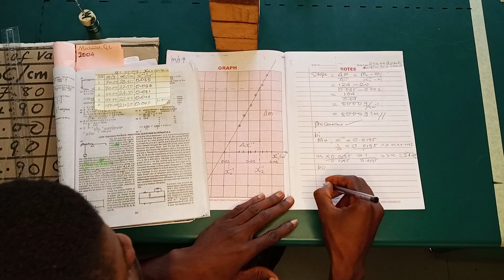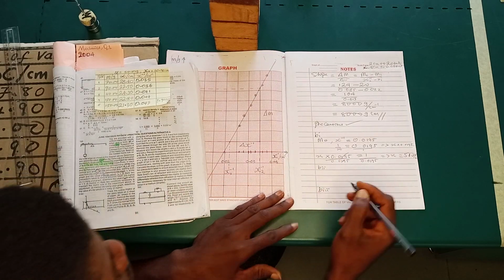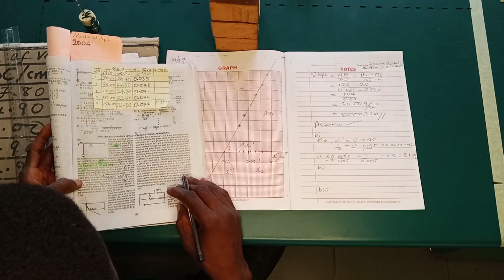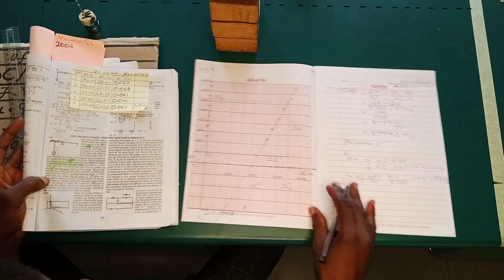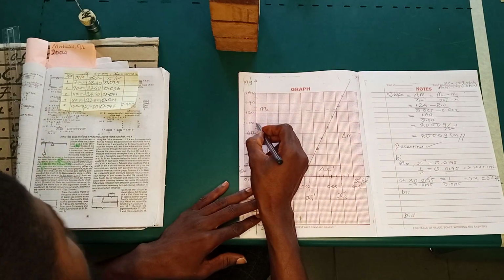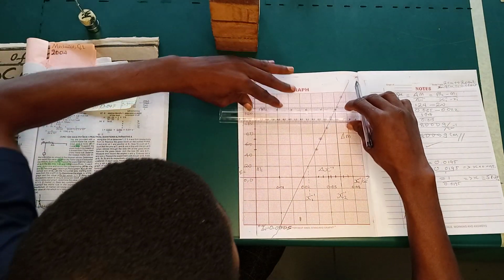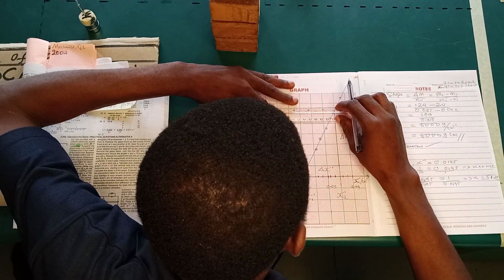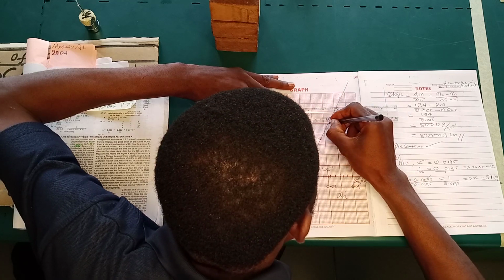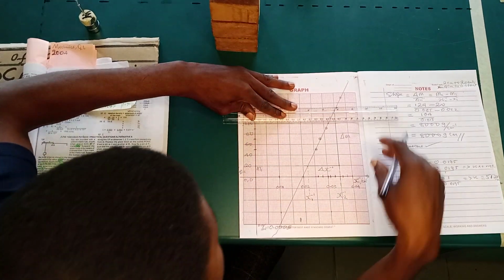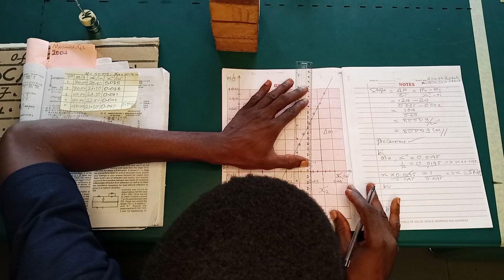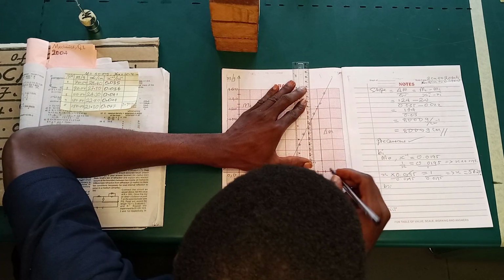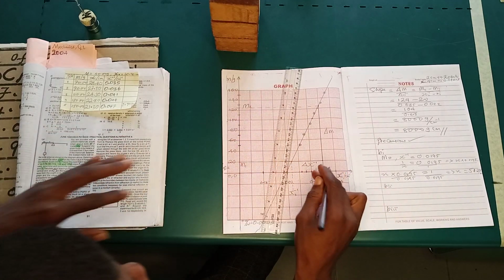BIII says using your graph, determine the value for x for which m is 100 grams. So this is 100 grams. We trace this value here where it hits our line, our graph. This is the point it hit. We trace this point down and that becomes the value for x. So we trace this value and we get this.